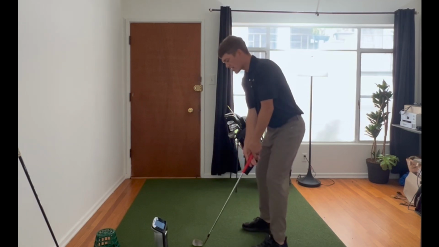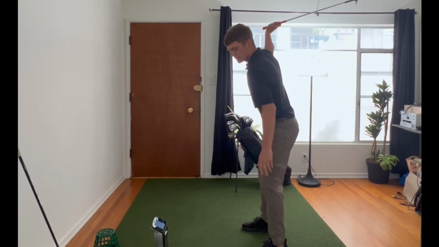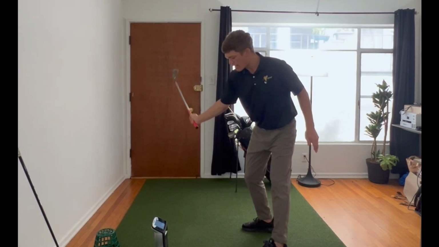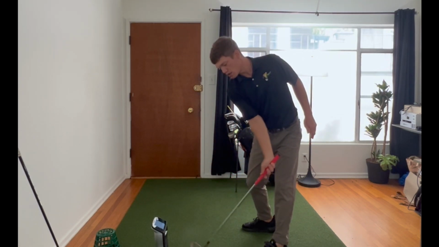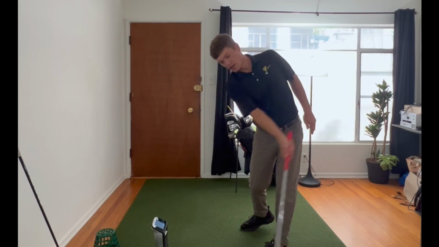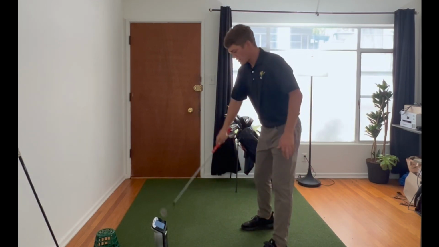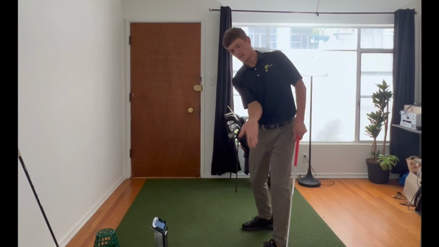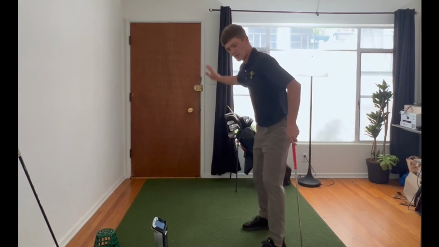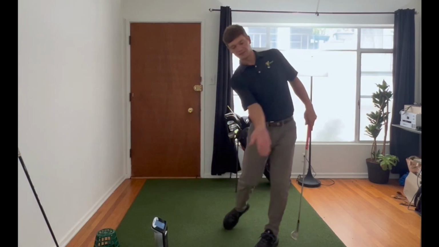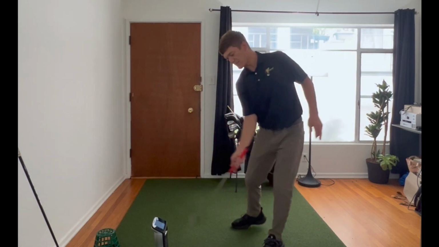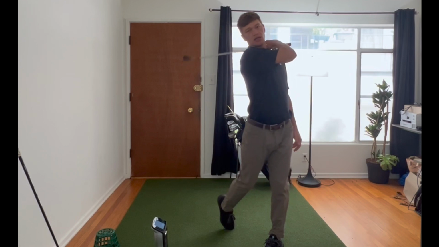If you're trying to hit a cut, you go up, you come down, outside a little bit, across the ball, feeling that hand motion that we talked about in the fade video. Keeping that face open and around.